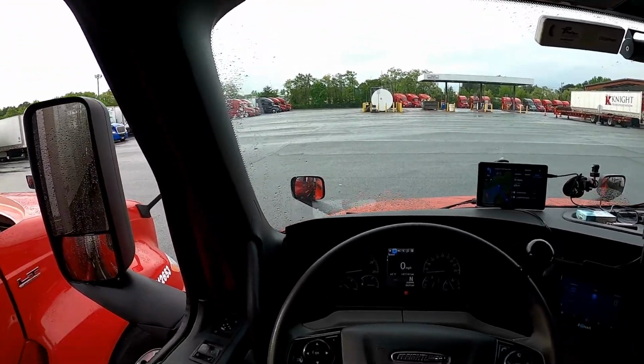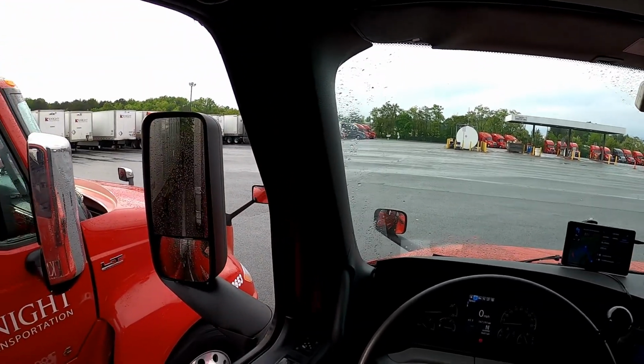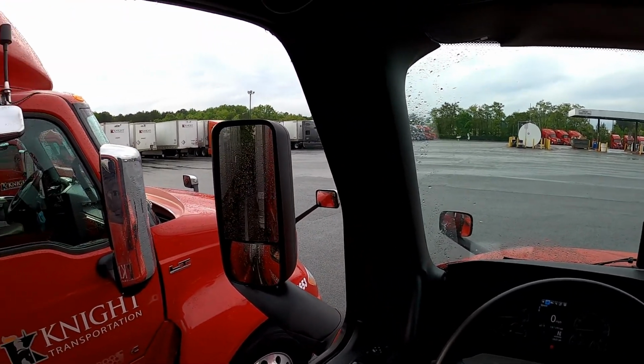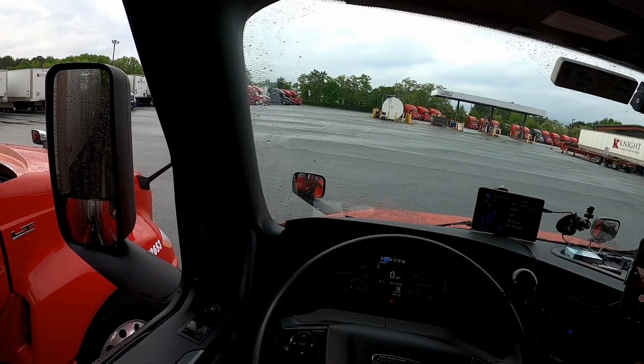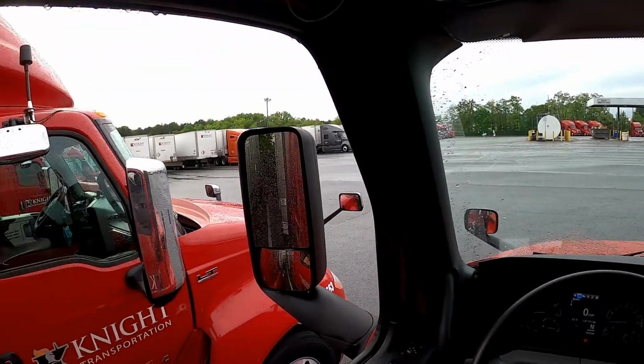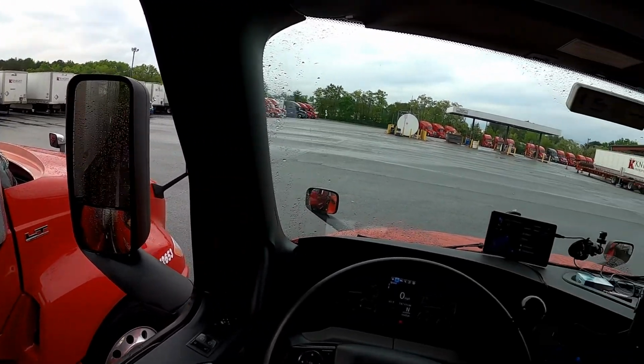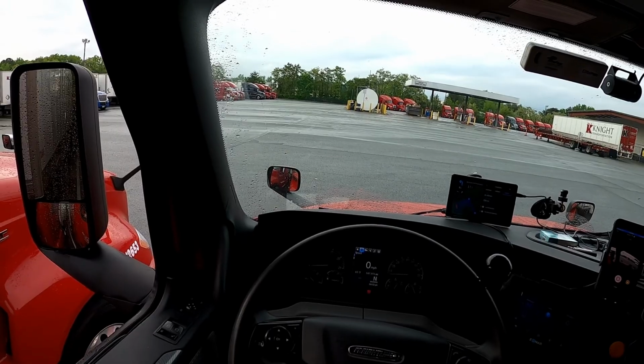All right, everybody. So one of the subscribers asked me to do an interior and exterior of my truck. So that's what I'm going to do here real quick. Sorry I didn't get a chance to clean it, but sometimes on the road you just don't get a chance. You just got to keep rolling. But in any case, I thought I'd do this quick video.